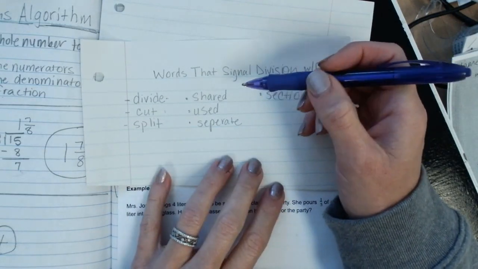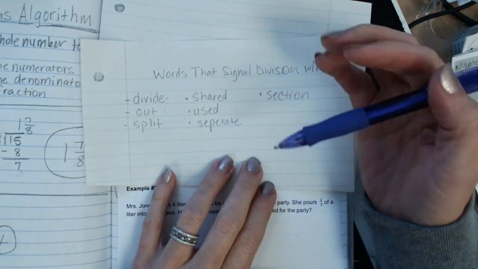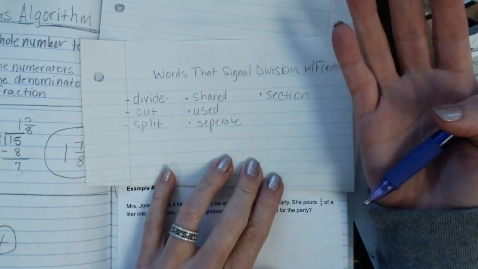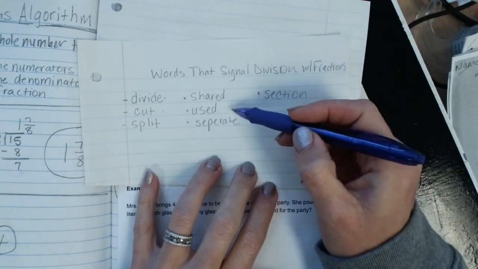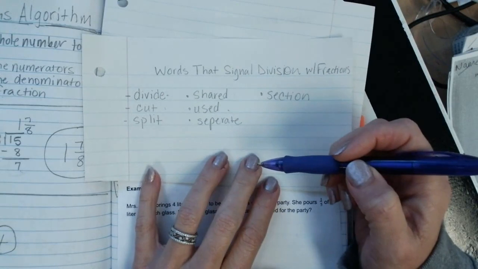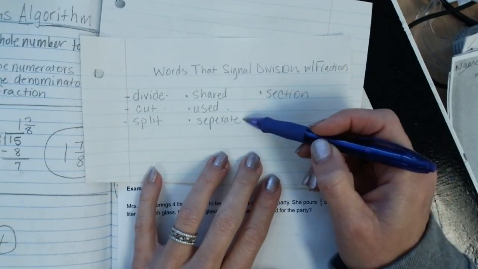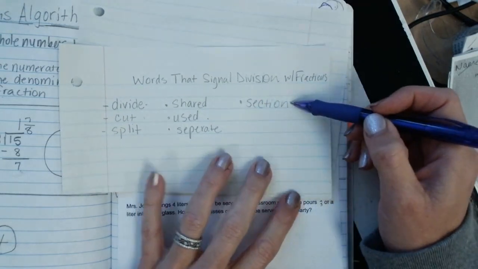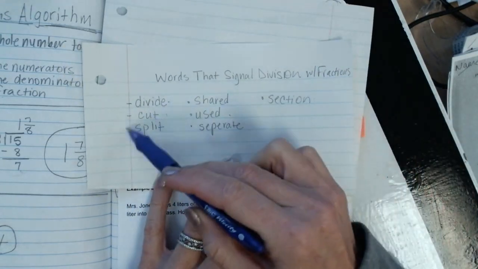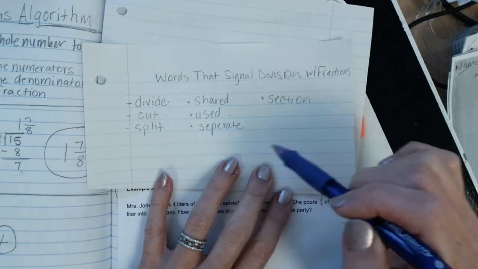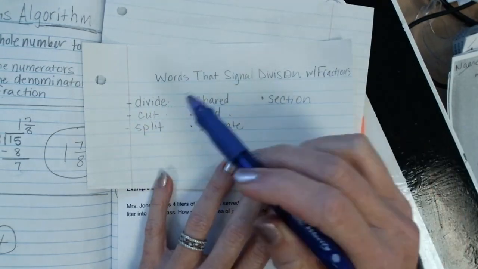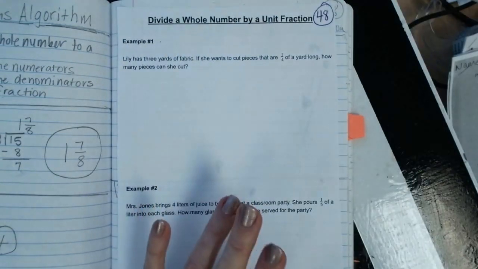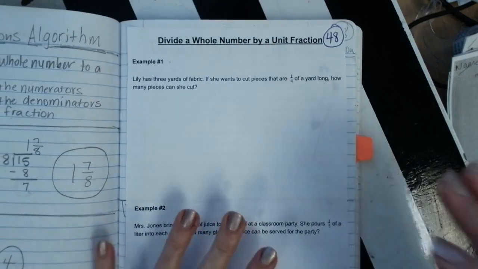When you're sharing a whole number into fractional parts, they're already going to be equal. If they used part of that, if they separate it into individual sizes or packages of some kind, or if they section it off, all of these words here are going to mean that you're dividing in this word problem. And that's very important to remember those key words for division.